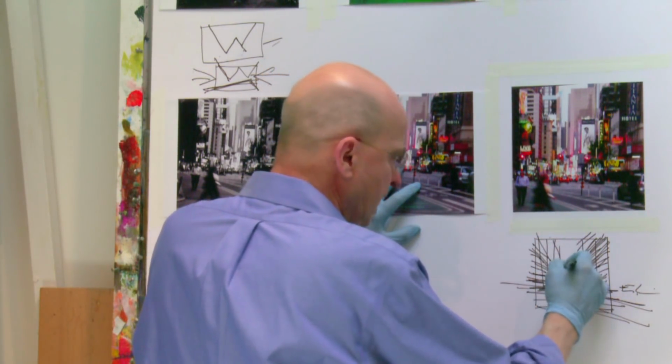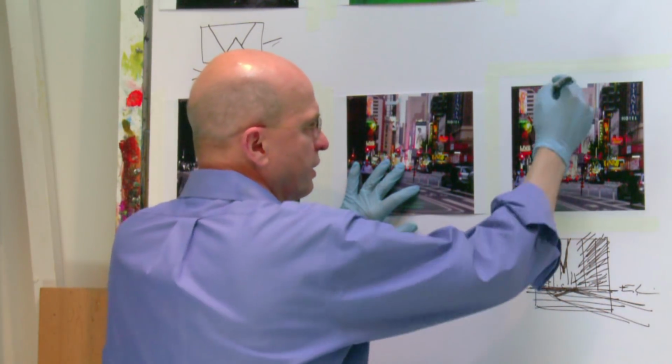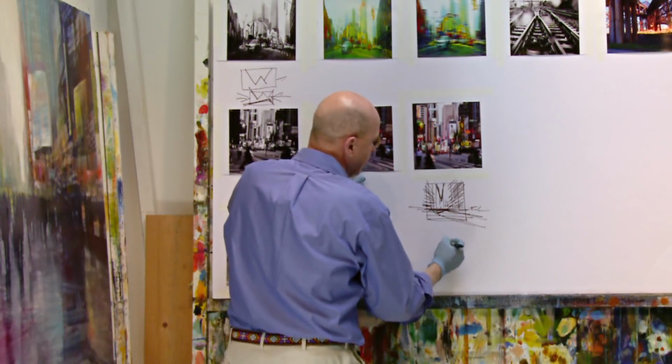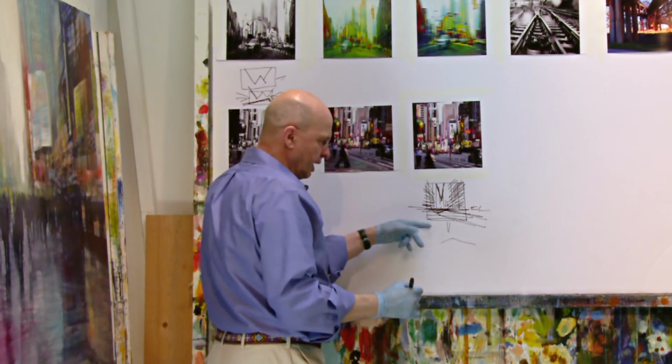I've got a very vertiginous triangle there. That's where that is. And a very shallow one here. So down here it's shallow, up here it's steep. And it's quite a bit out of the middle.